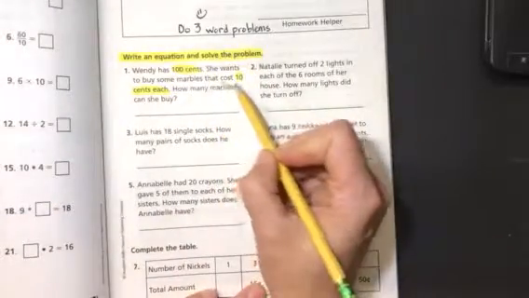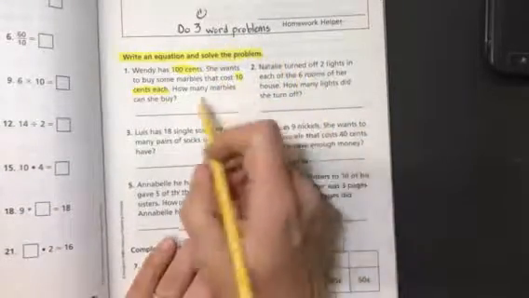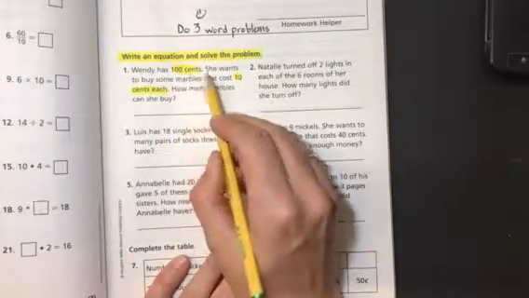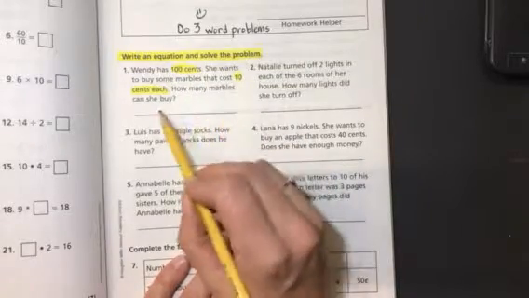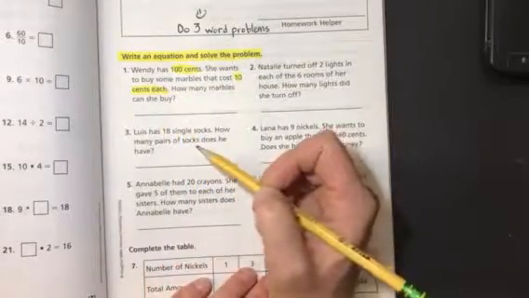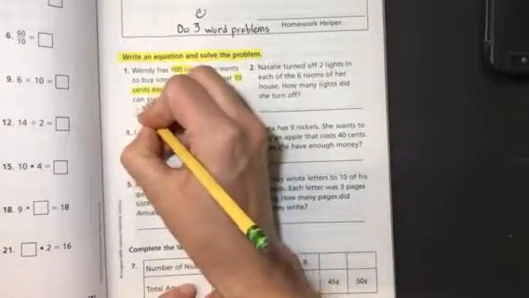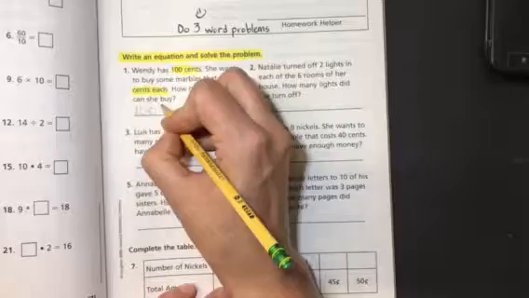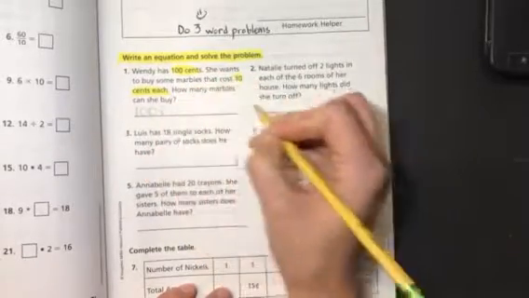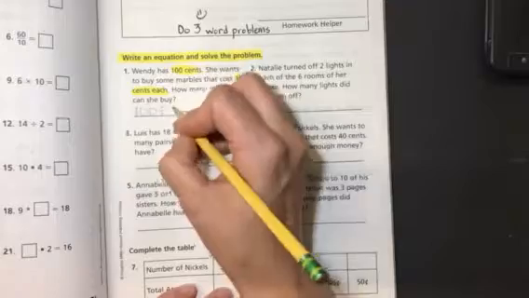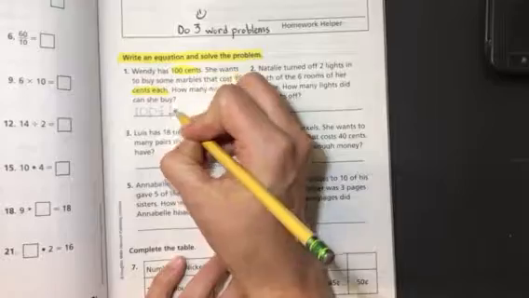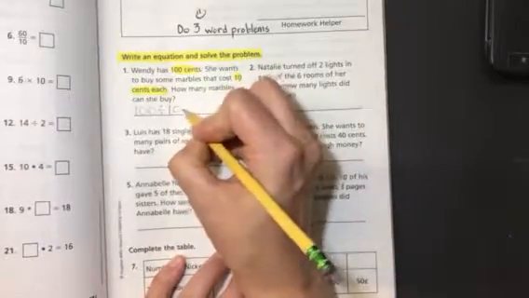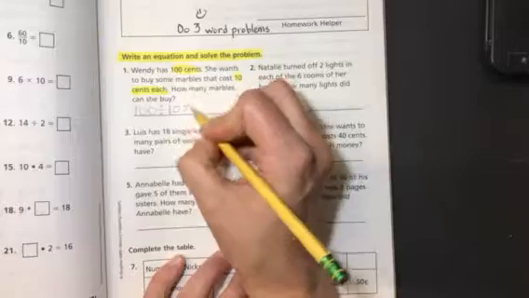You need to write an equation and solve the problem. Now, it's always a good idea to annotate so you see what digits are going to be in your equation. So here it says Wendy has 100 cents. She wants to buy some marbles that cost 10 cents each. How many marbles can she buy? So we start out with 100. And she wants to buy some marbles that cost 10 cents each. So she wants to divide that 100 cents into groups of 10. And so we need to find out how many marbles she can buy.